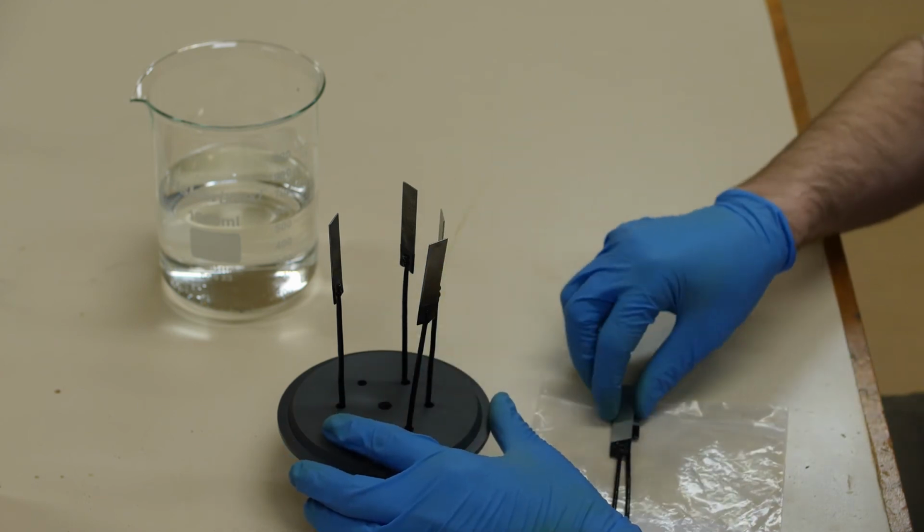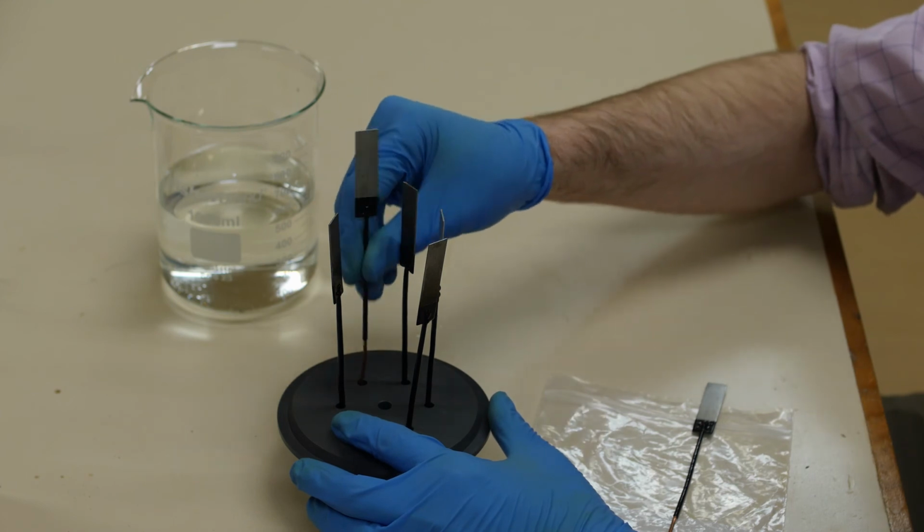Then, the zinc coupons are inserted in between the steel coupons.